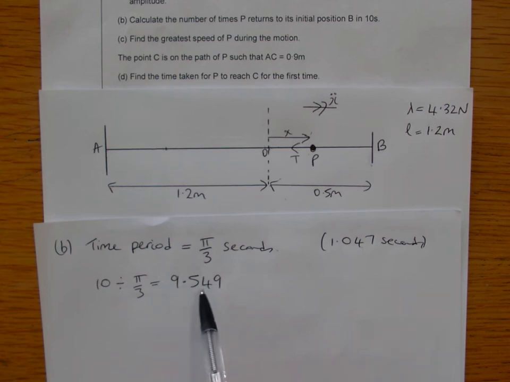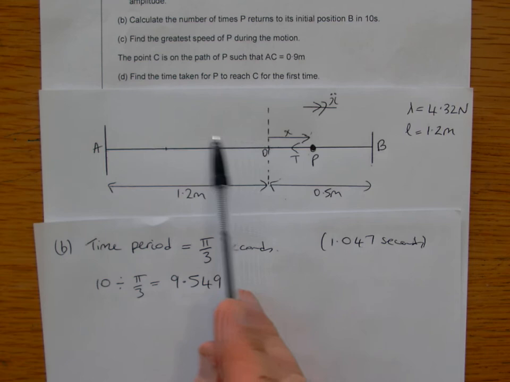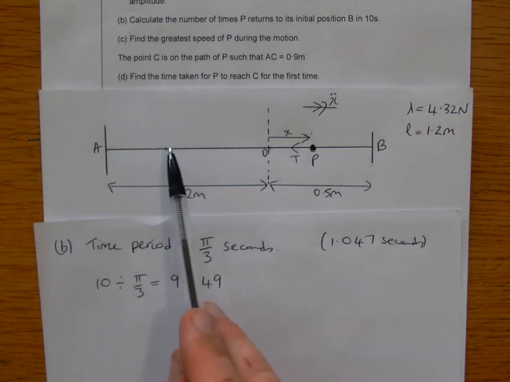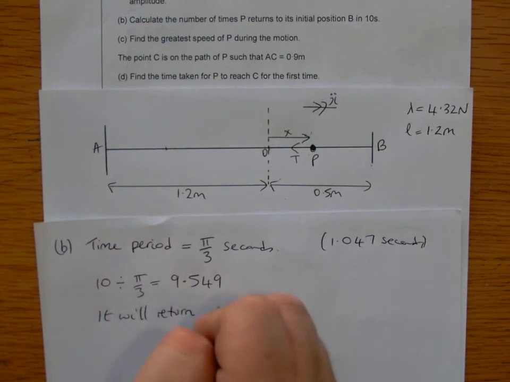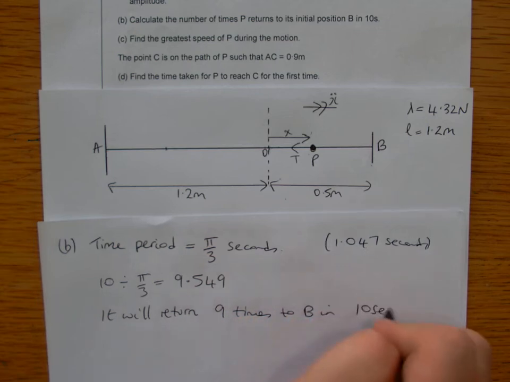So 9.5, roughly. After it returns the 9th time, it will then go on its next journey and get to about halfway or just a little bit more than halfway, and then the 10 seconds will be up. So it hasn't quite got time to get back to B again. So in total, it will return 9 times to B in the 10 seconds. So it's going quite fast, obviously.